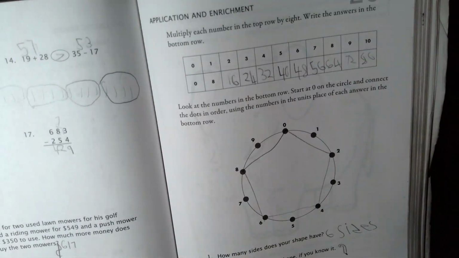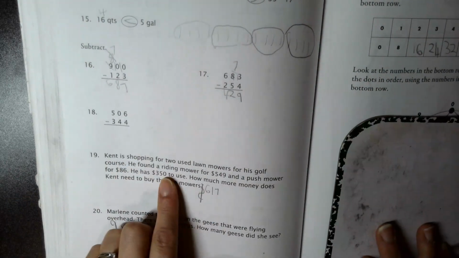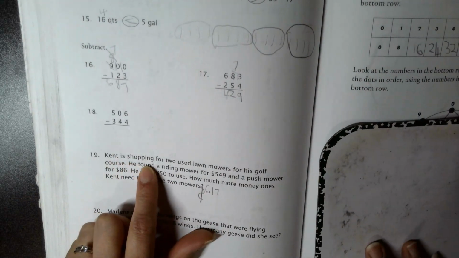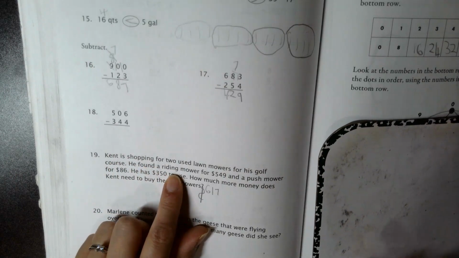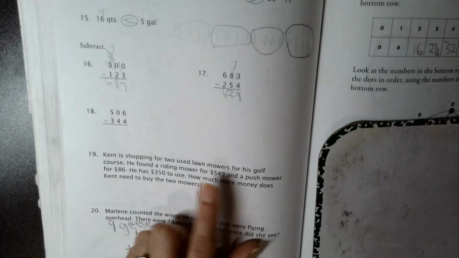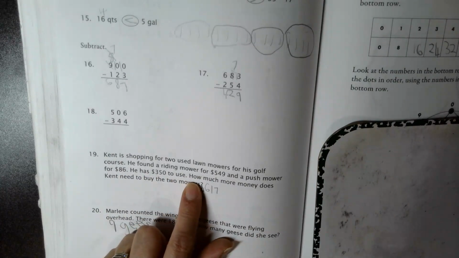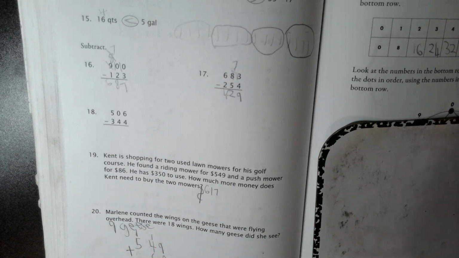For this one, I like to do these problems because these problems are two-step problems. I think this one is, let me see. So it says Kent is shopping for 2 used lawn mowers for his golf course. He found a riding mower for $549 and a push mower for $86. He has $350 to use. How much more money does Kent need to buy the 2 mowers?